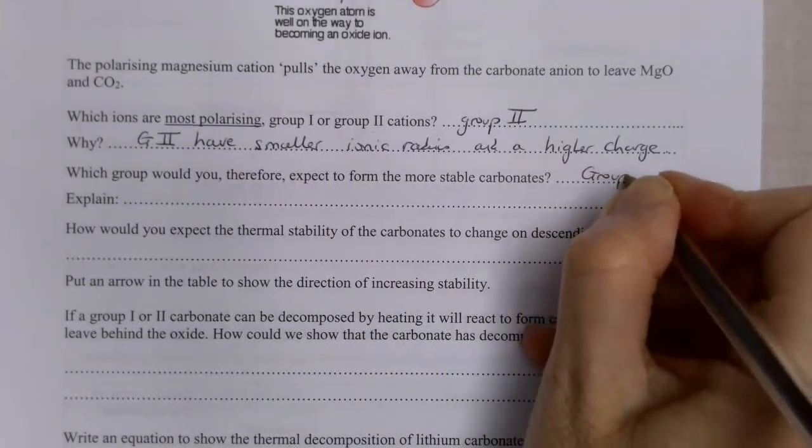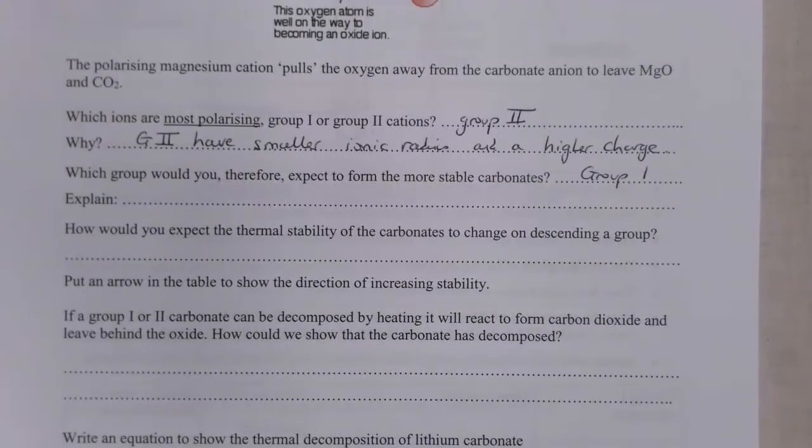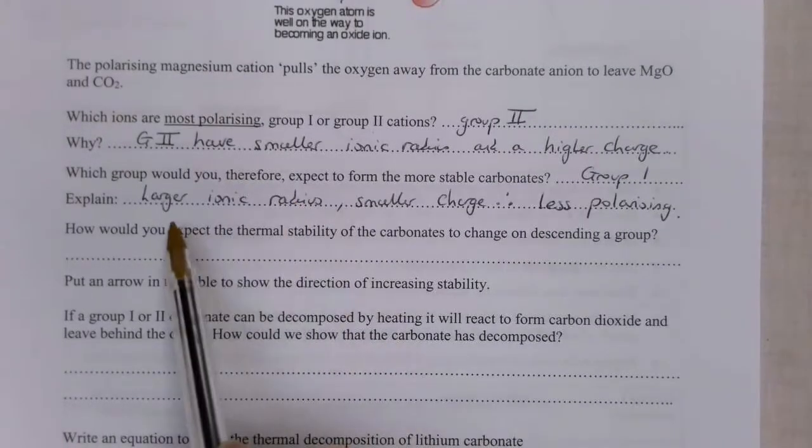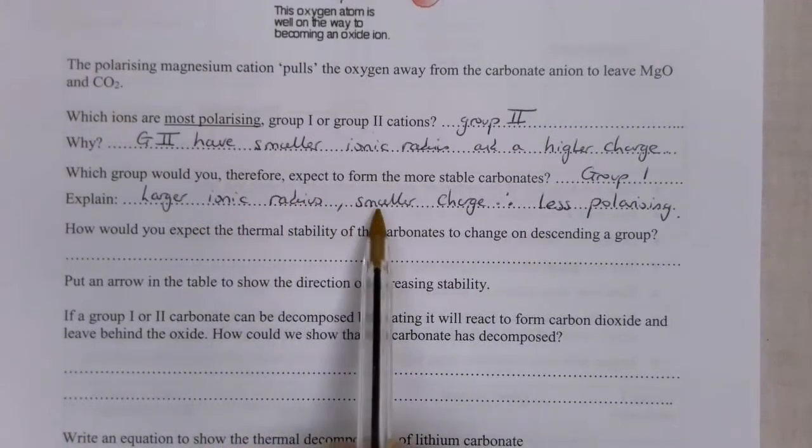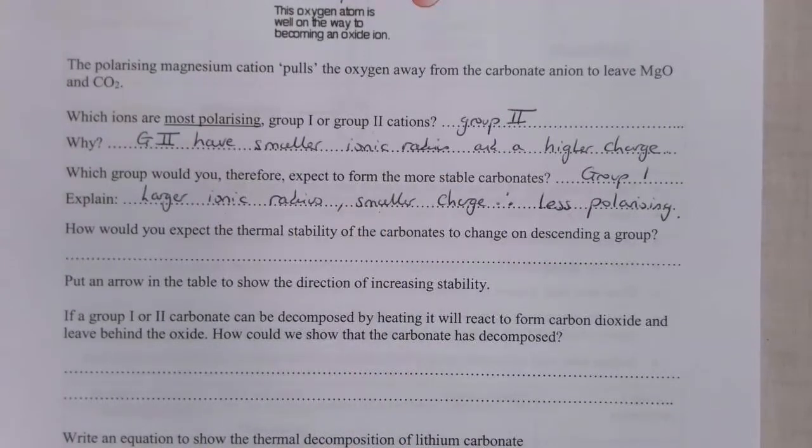So group 1 has a larger ionic radius and a smaller charge, therefore they are less polarizing, less able to distort the electron cloud around the anion, and therefore more stable.